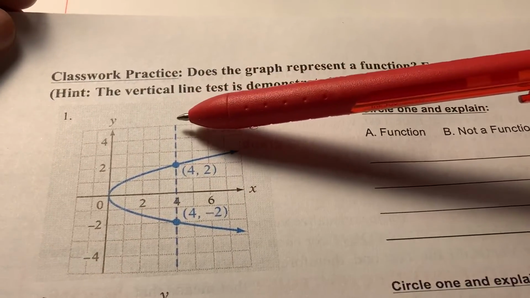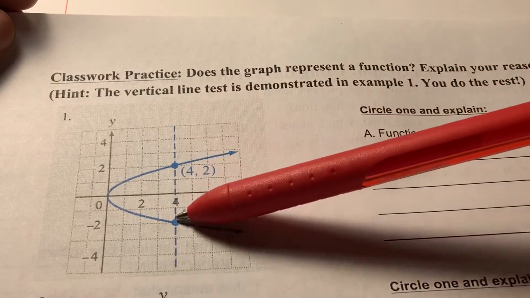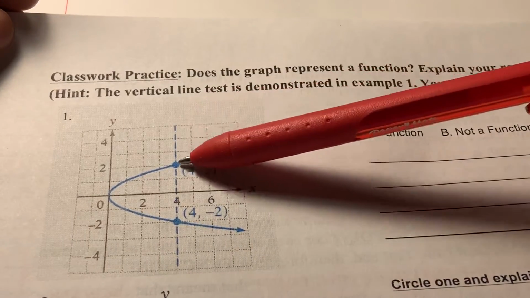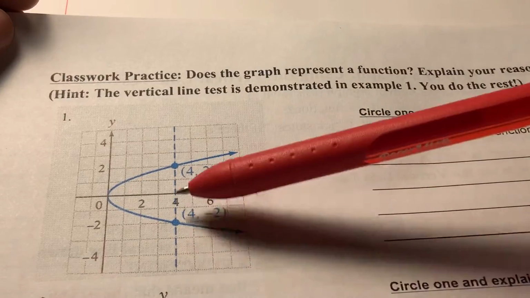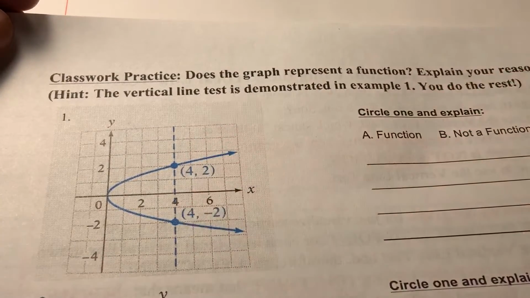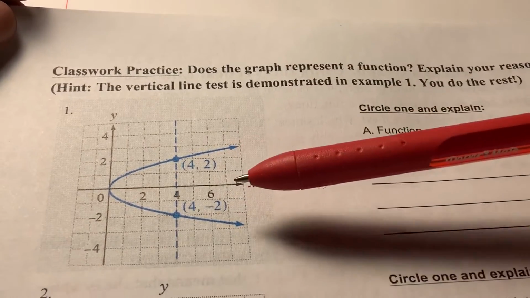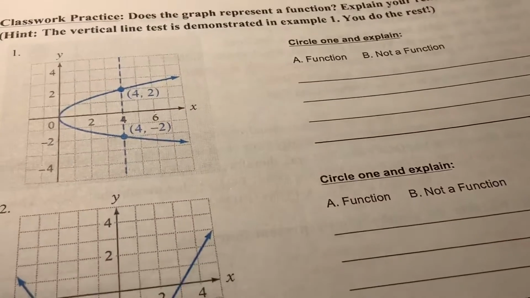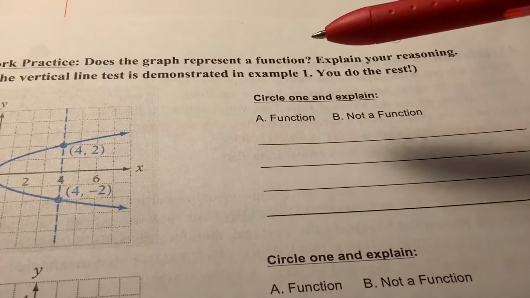I drew the dotted line going, right? Notice I'm only drawing one. I'm not drawing two, three, four. I told you all I need is one, okay? So if I draw one vertical line or visualize it, and I can see that it's hitting the graph one, two, two points of intersection. Therefore, you say it for me, someone. Is this graph a function or not a function? Which one am I going to circle? A or B?